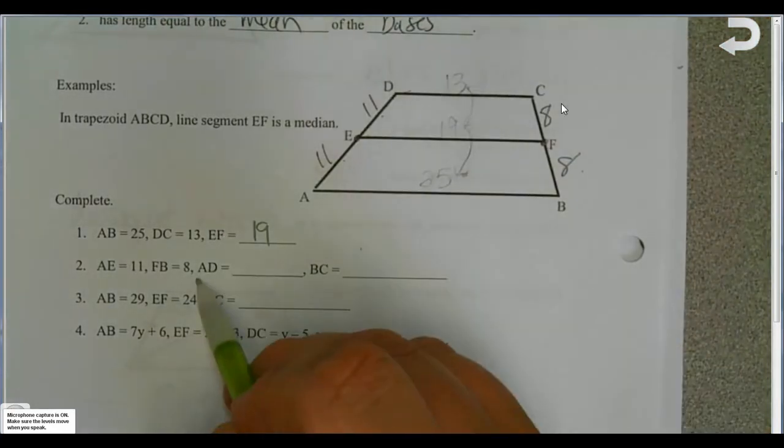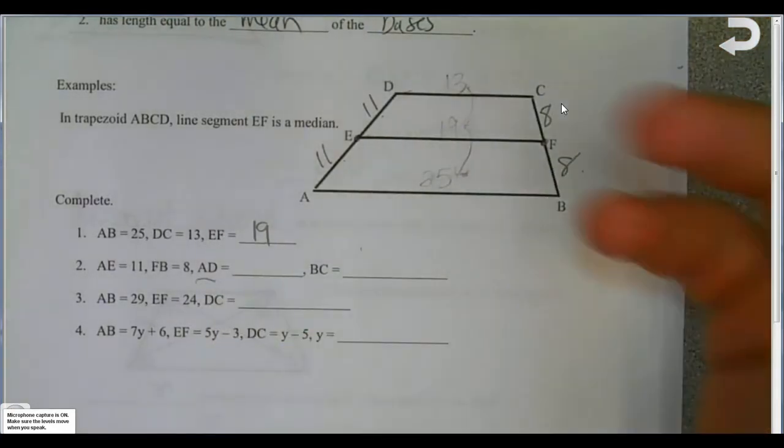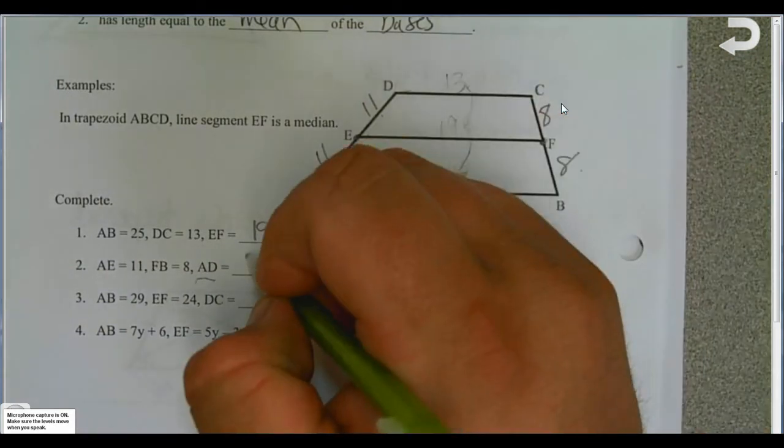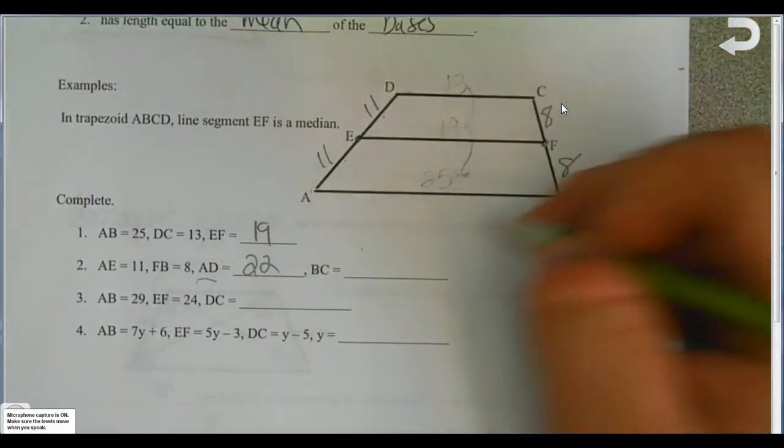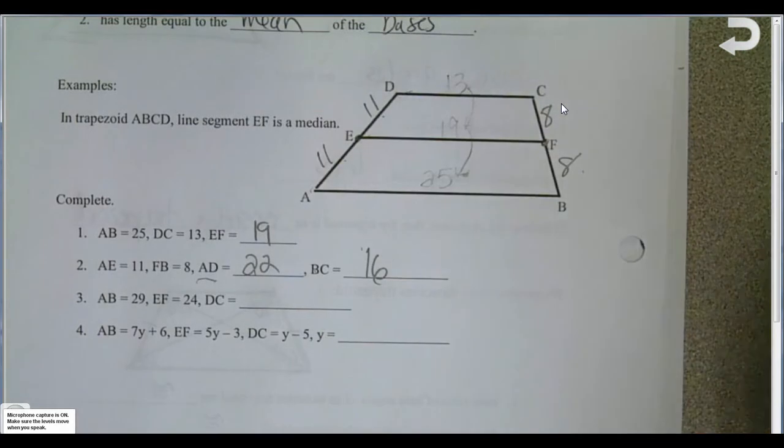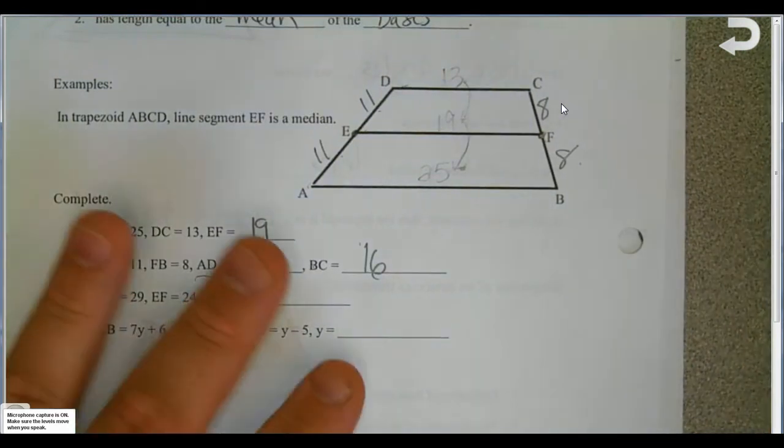But the question says, what's the length of AD? Well, that's just segment addition. AD is 22. What's the length of BC? Well, BC is 16. All right.